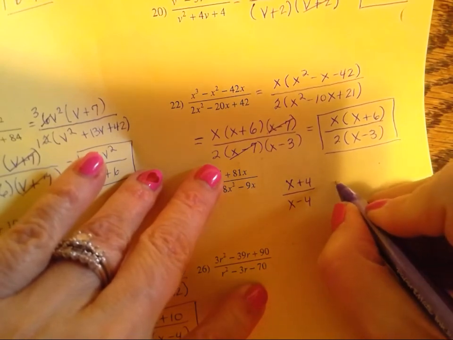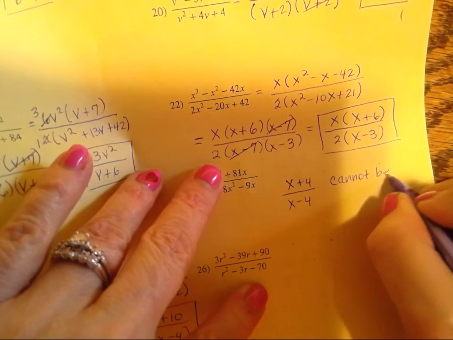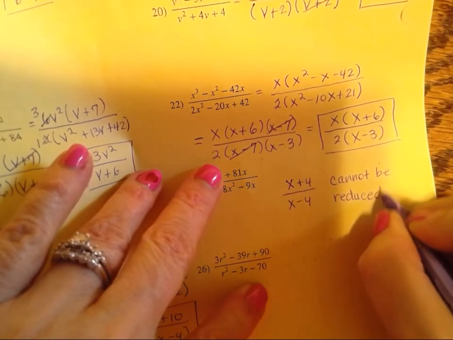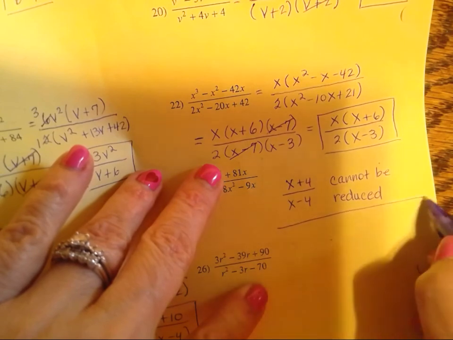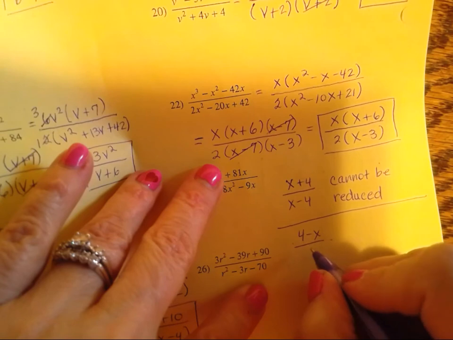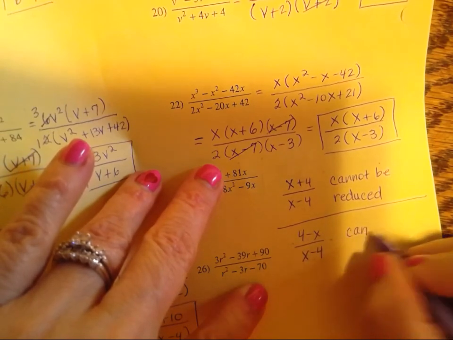This cannot be reduced. On the other hand, if you have 4 minus x over x minus 4, this can be reduced.